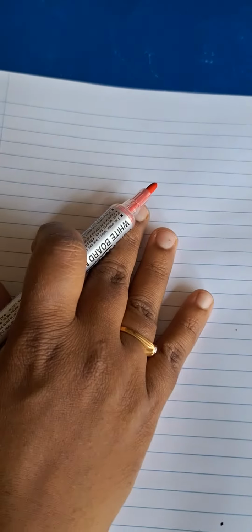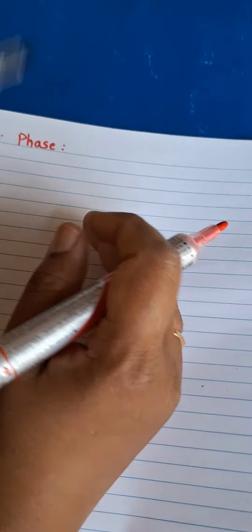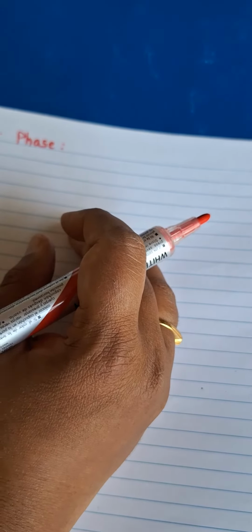Our fifth step is to find the phase. To find the phase, let us go back to our first table which we thought to remember while doing this problem. So let me bring that. So this is our phase.